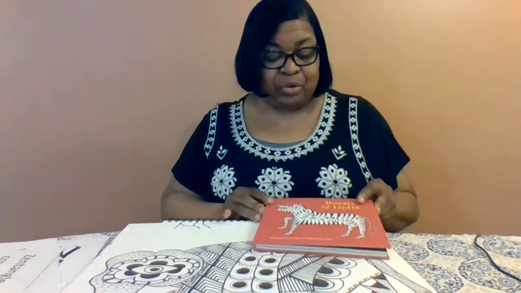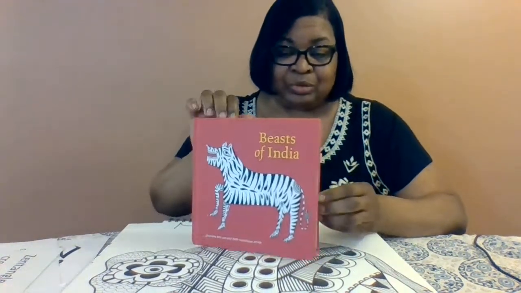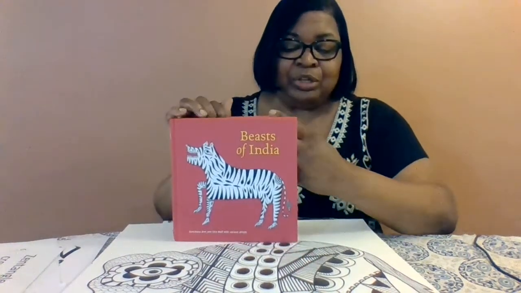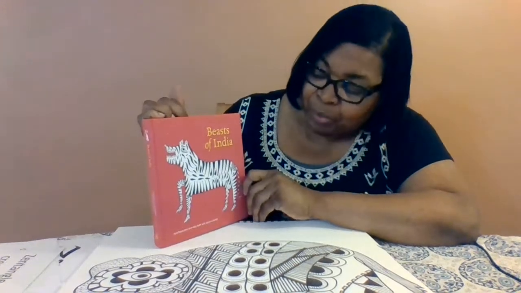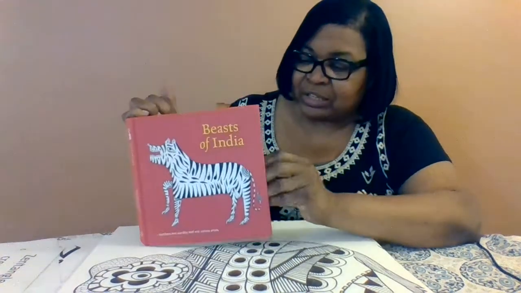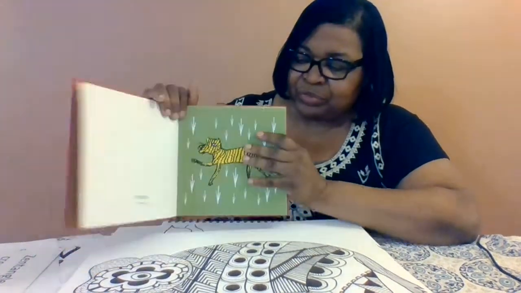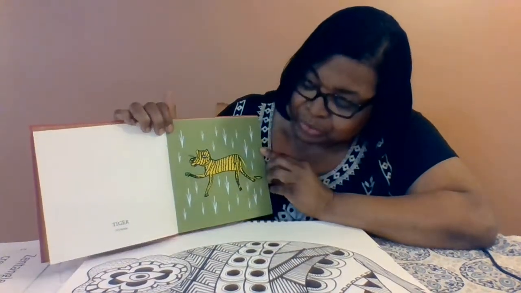So let's get ready, boys and girls. What I would like to do is read a story, or actually show you beautiful pictures of animals in a storybook. You will notice that these animals have different patterns on them, patterns like we're going to use today to create our Zentangle design. Our book is called Beasts of India. Take a very close look at the different animals that you see in the storybook.